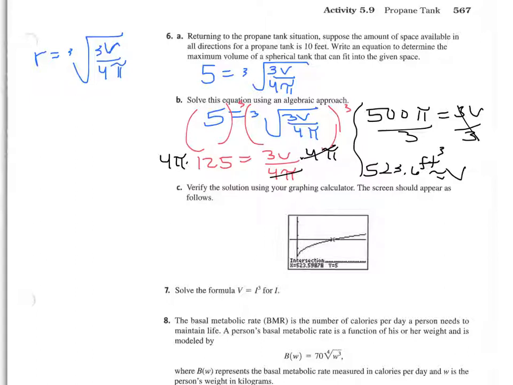Then they're showing you how you could do it on the calculator. This line is the line y equals 5, and this line right here is y equals the cube root of 3v over 4 pi. You look to where they're intersecting, just like you've done many times here.